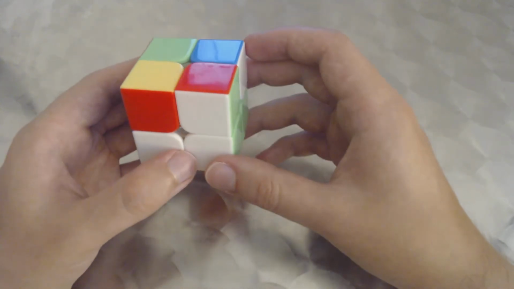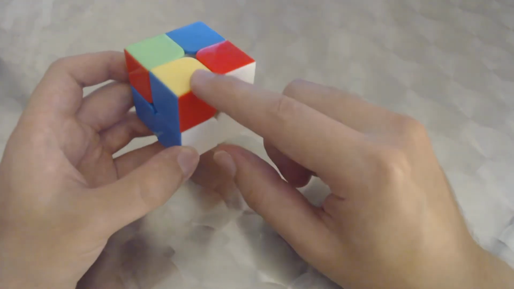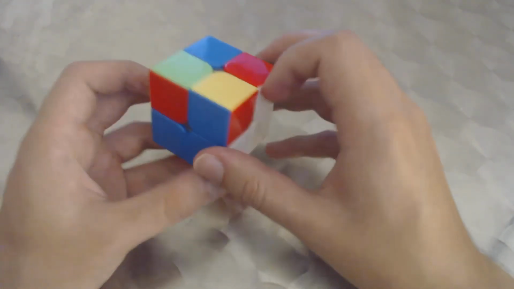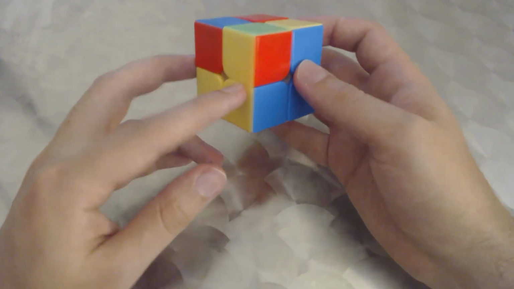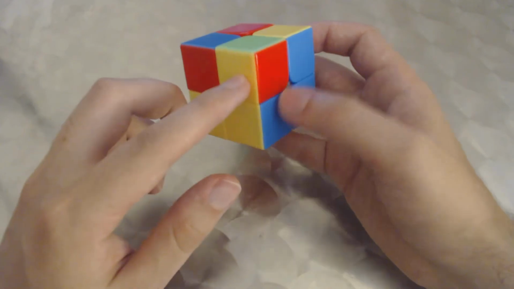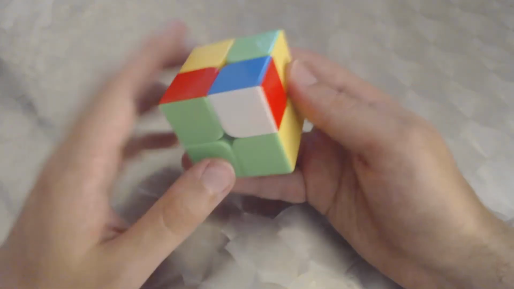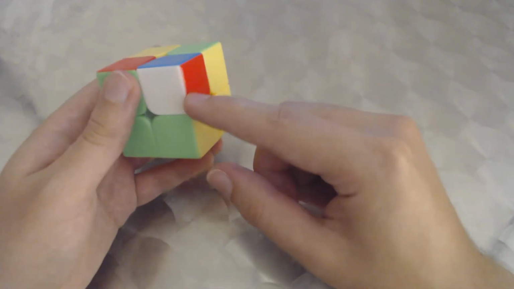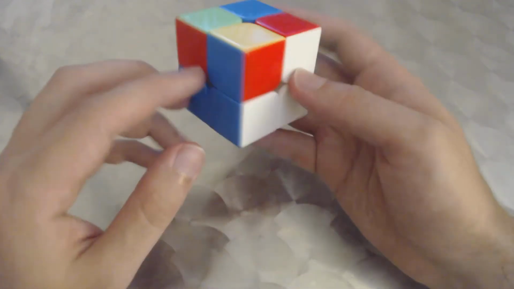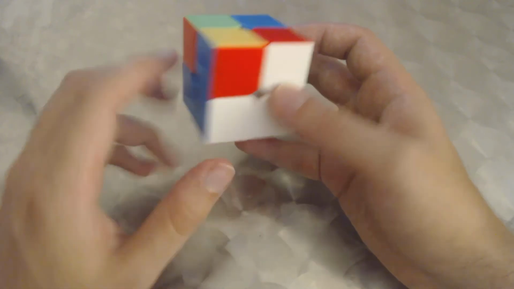Now let's look at what happened. See, this one stayed exactly where it was. This one that has a yellow and red belongs over here, and basically it moved over here. And this one which has the yellow, green, and red belongs over here. And this one right here with the white, red, and blue belongs over here. You can see that because this one has white and blue, so it's the common colors.